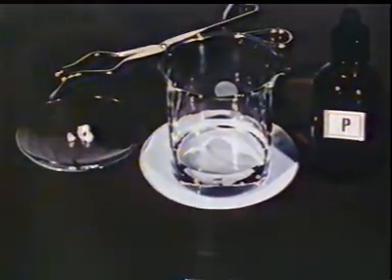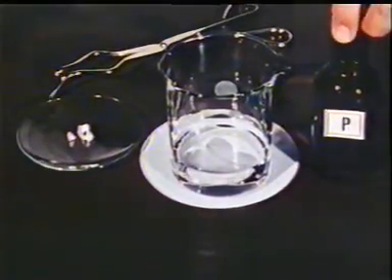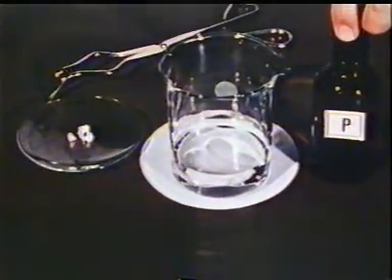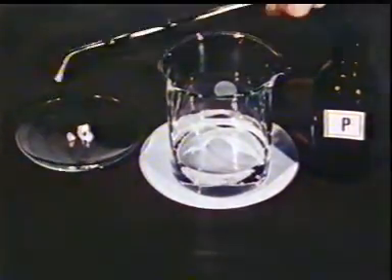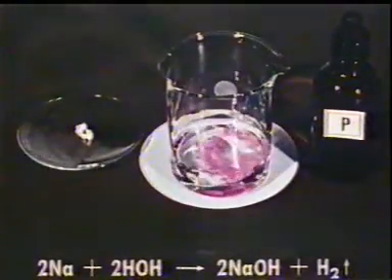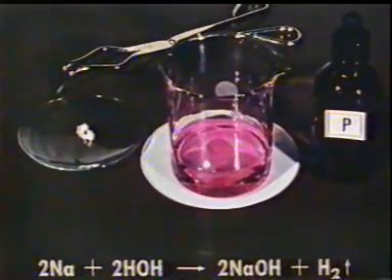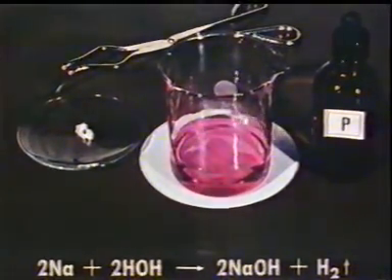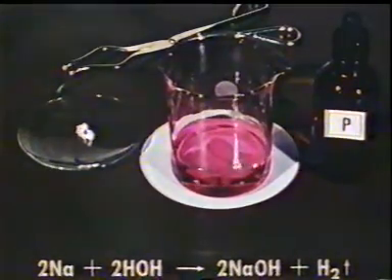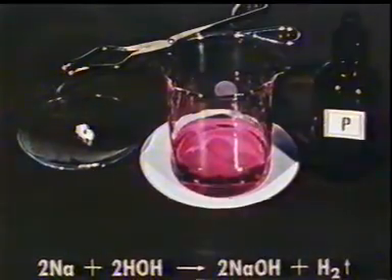In this simple preparation of a base, we'll add sodium, a very active metal, to water. First, we'll add a few drops of phenolphthalein to the water. There's no color change. Next, we carefully add a small bit of sodium metal. In this reaction, the sodium and water combine to form sodium hydroxide, a base, while hydrogen is given off. The phenolphthalein turns pink as the sodium hydroxide forms. This is the usual indication of a base.